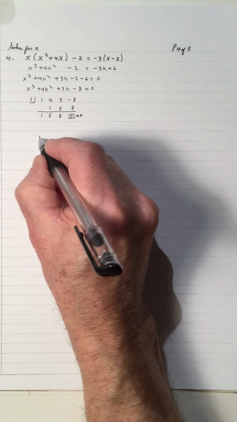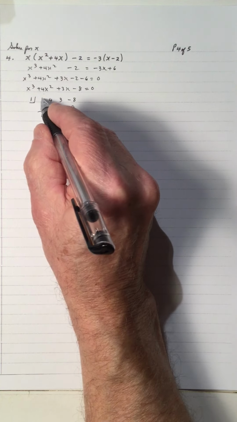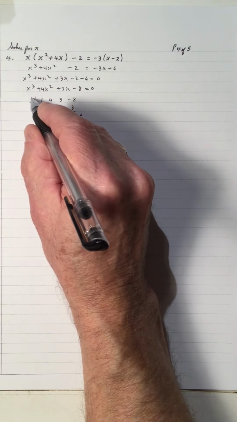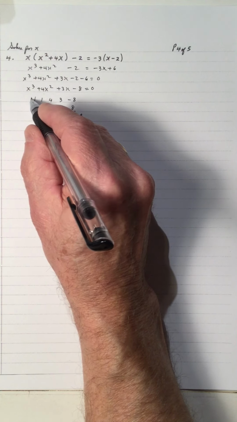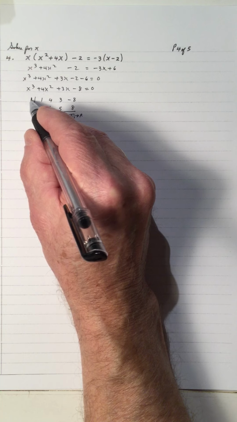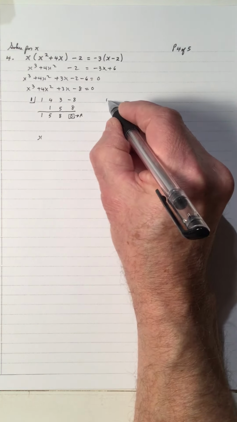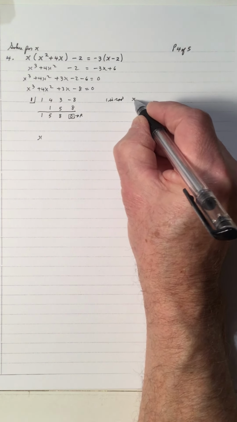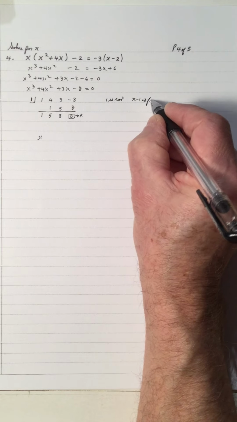So that means I have a depressed equation of a quadratic. Remember, this is x cubed, x squared, x and a constant. So when you divide by x, this is 1 as a root. Remember, the factor is x minus 1. So if 1 is a root, that means that x minus 1 is a factor.